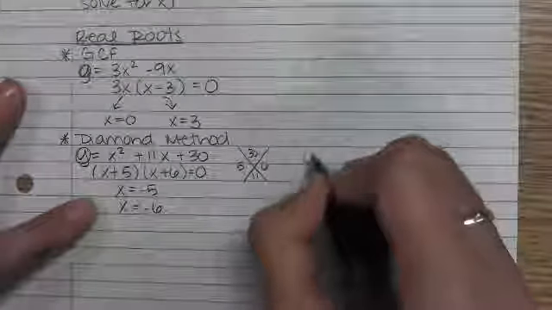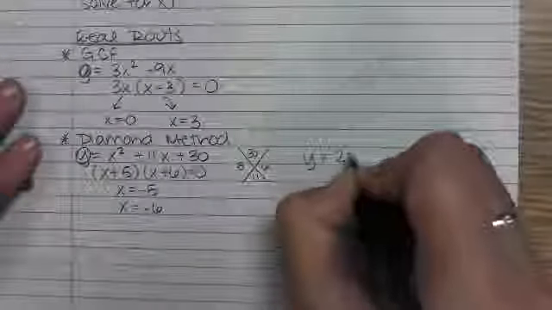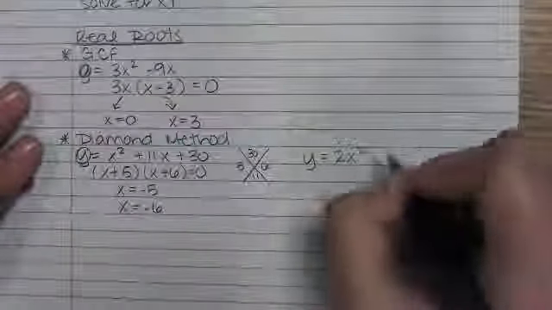Alright, I'm going to do another sample of the diamond method where the x squared term has a coefficient. So this is going to be 2x squared minus 7x minus 15.